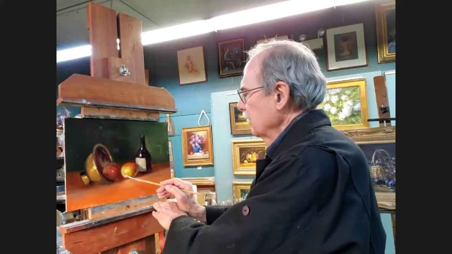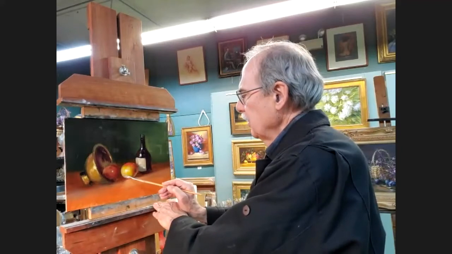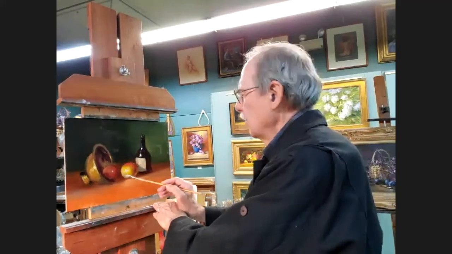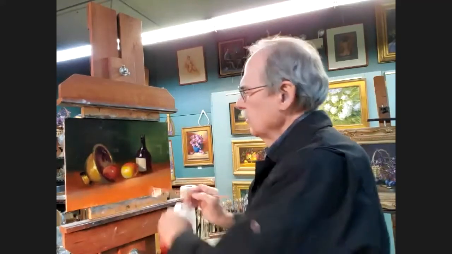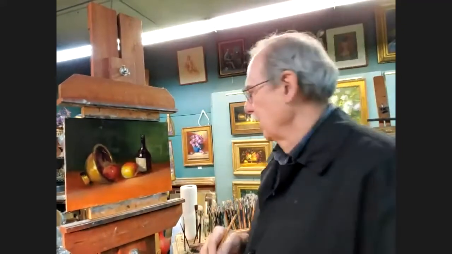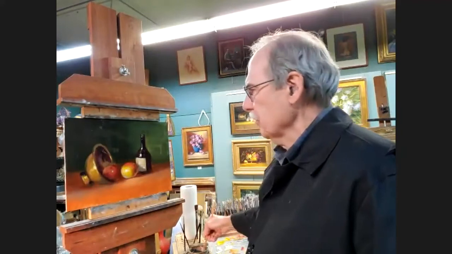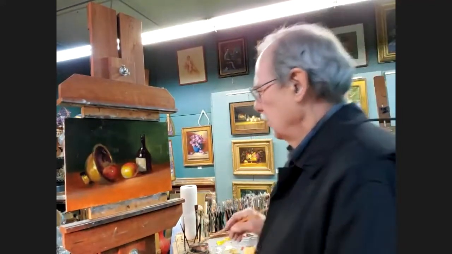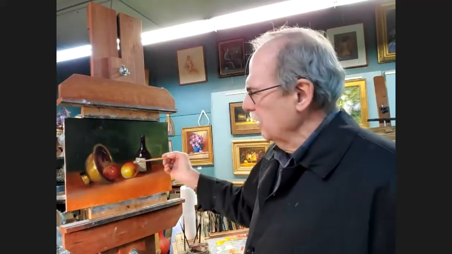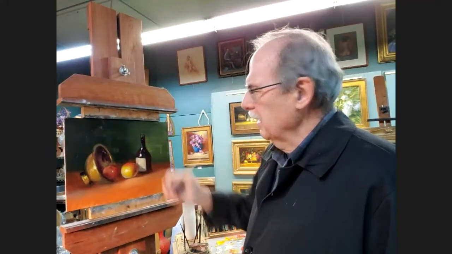See, here's a gray. Look at this gray. I don't know if you can see this, but I'm putting gray down here. That's turning that apple, making the yellow look brighter. And also, see, I have the shadow of the apple blending into the background here.